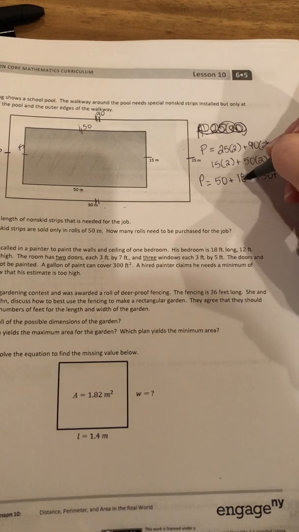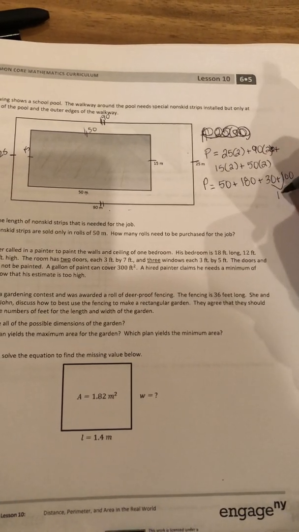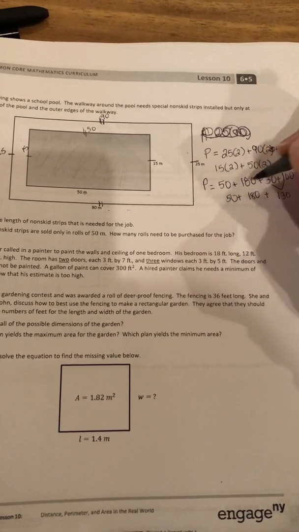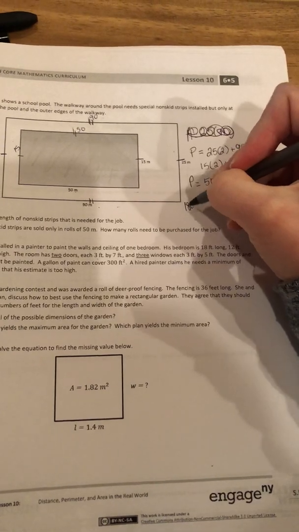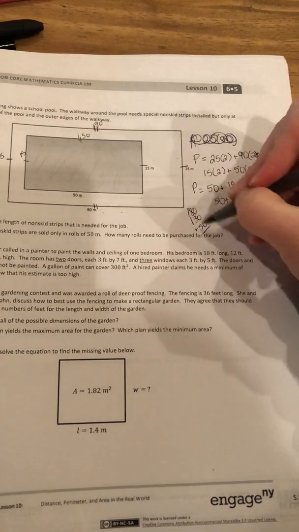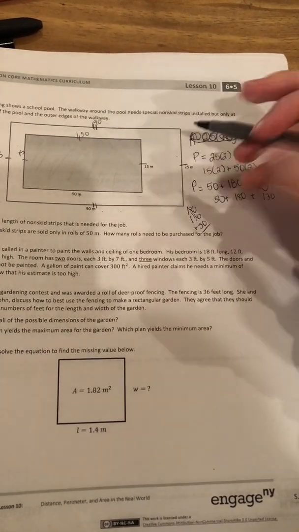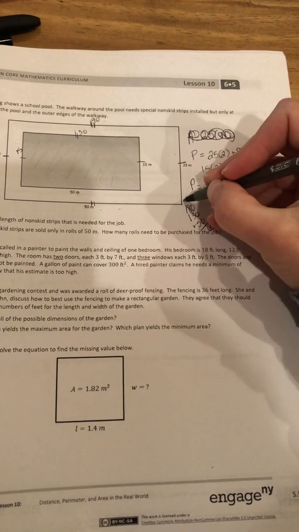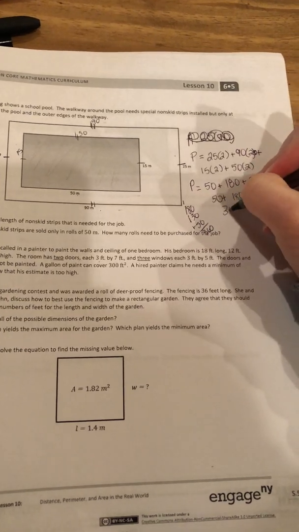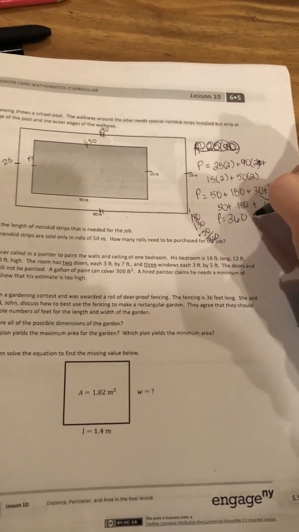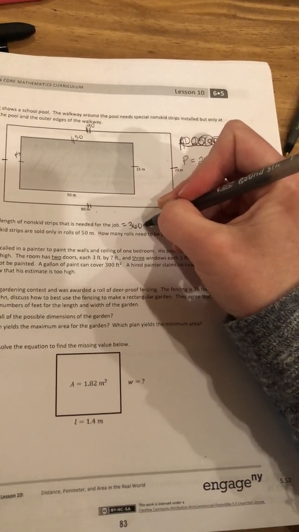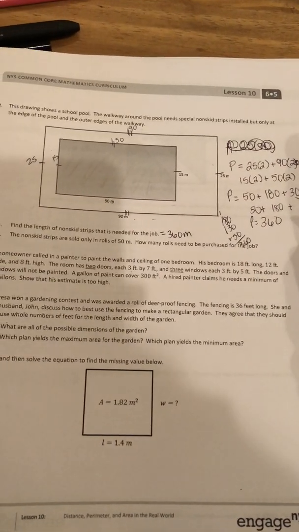So this is going to give me 80, this is 130, plus 180, plus 50. So this is going to give me, you can stack it up if you need to or use a calculator. So 8 and 3 and 5 is 16, carry the 1, 360. So perimeter equals 360. So the length needed for the job, 360 meters is what we're working with, not squared because it's perimeter.